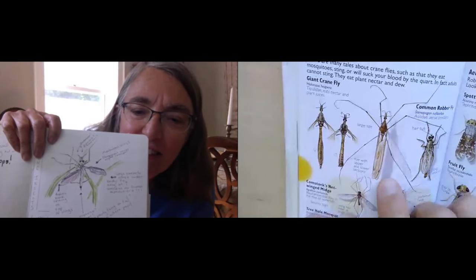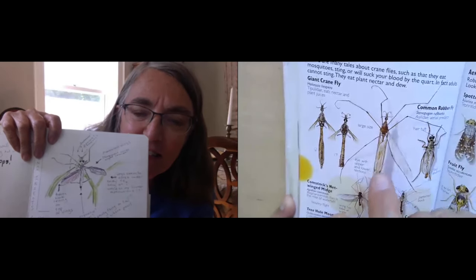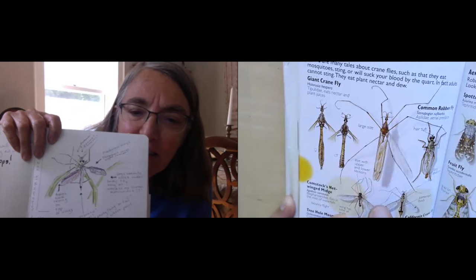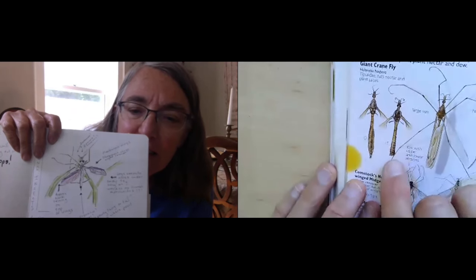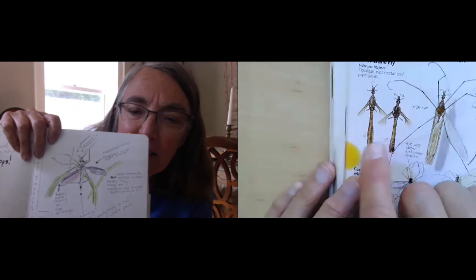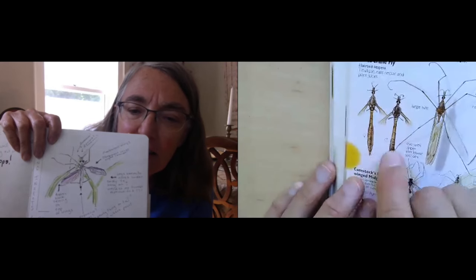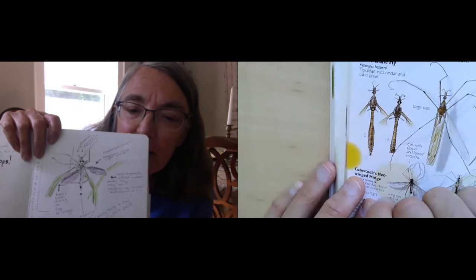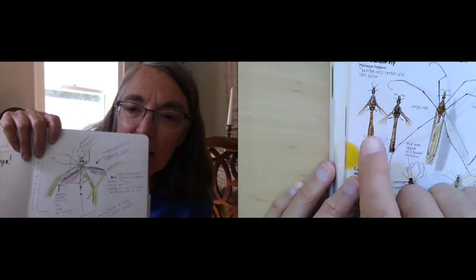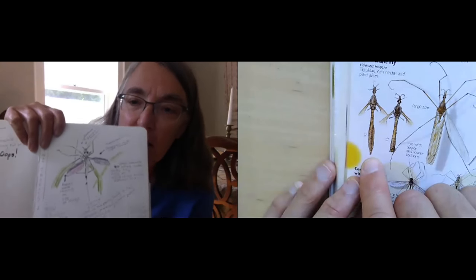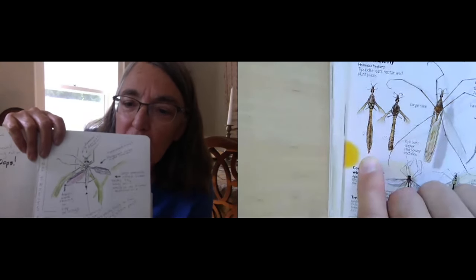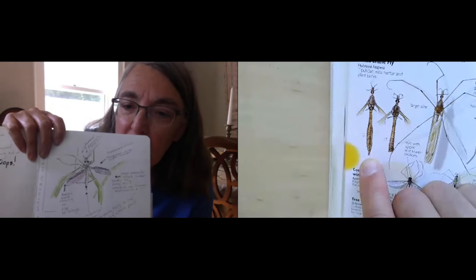So this is some sketches of crane flies here. And something that's really fun is you can look at the shape of the tip of the abdomen. And that tells you whether it's male or female. So if it goes to a sharp point, that's the female. Ooh, so I noticed on your page, you had that thing.